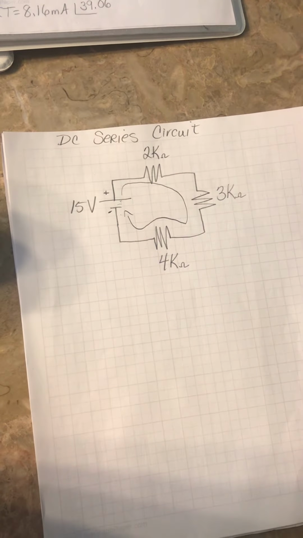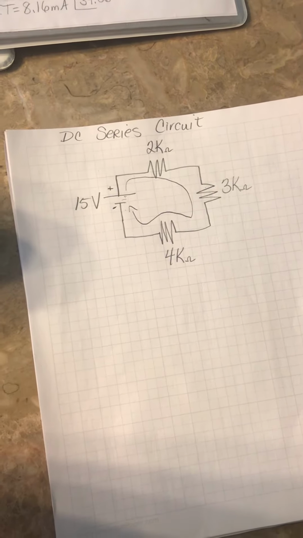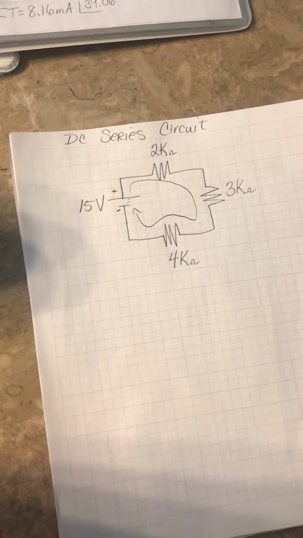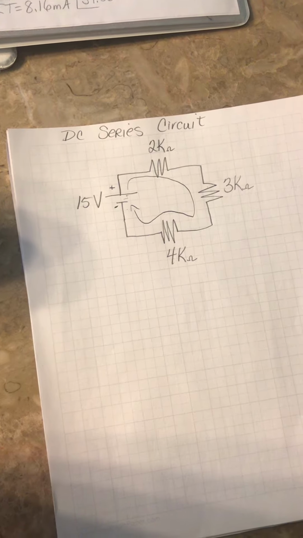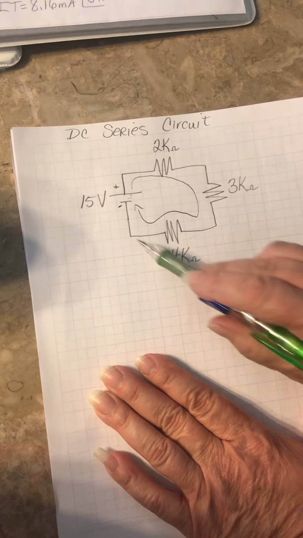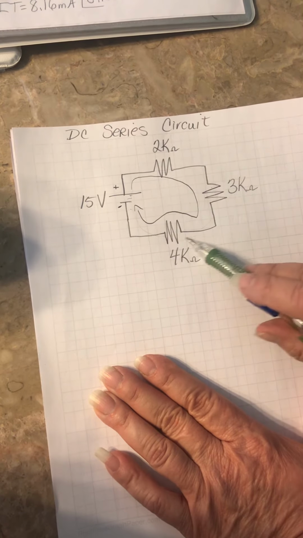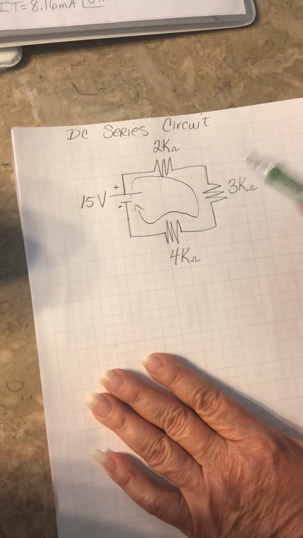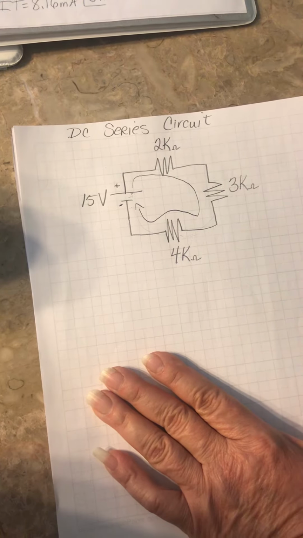The current is in amps, and that's the movement of electrons in the circuit. In a series circuit, current is constant because it really has no place else to go. There's no other path for it to flow. And also, voltage is additive.